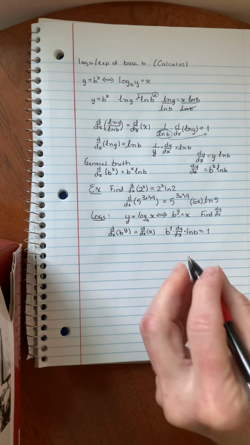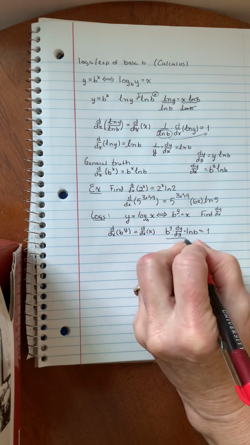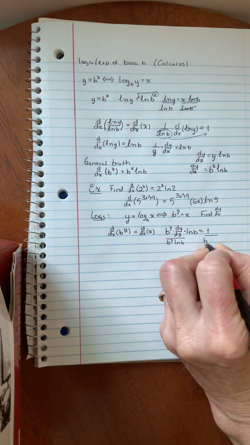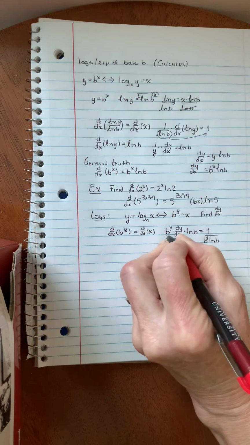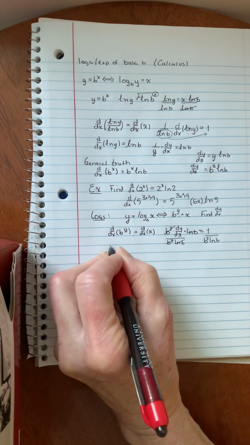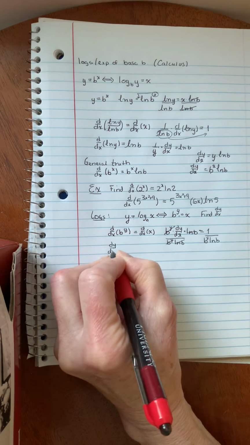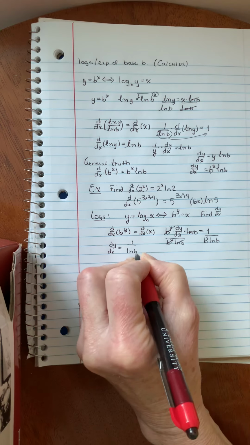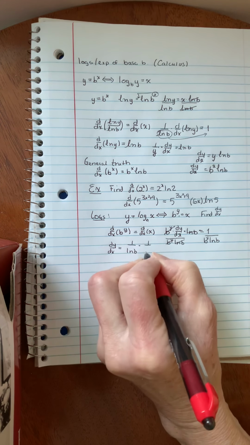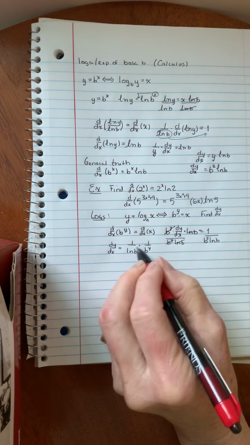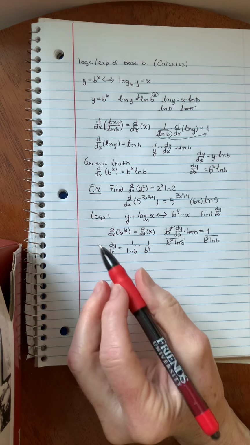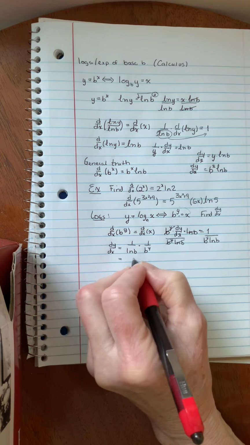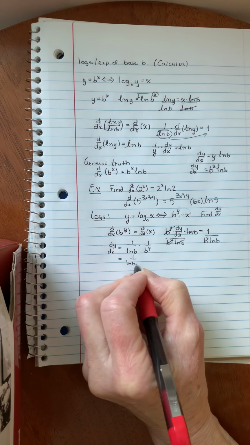So what is dy/dx? Well, divide by b to the y and divide by ln b. So divide by b to the y and ln b. That's going to cancel this and cancel this. So we end up with dy/dx equals 1 over, I'm going to write this a little bit differently, 1 over ln b times 1 over b to the y. The 1 over ln b I want to keep. What is b to the y? Well, look here. b to the y equals x, so this is 1 over ln b times x.